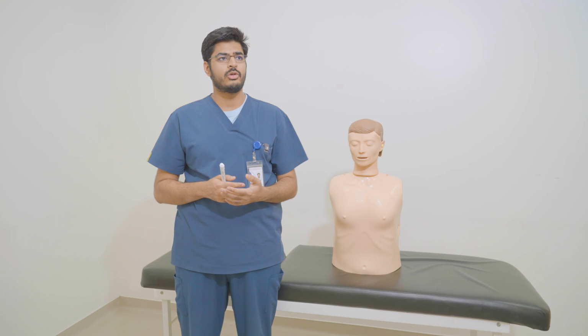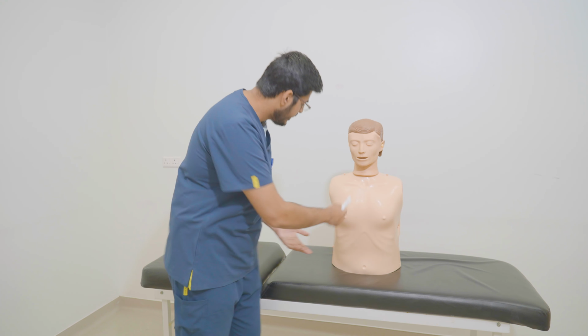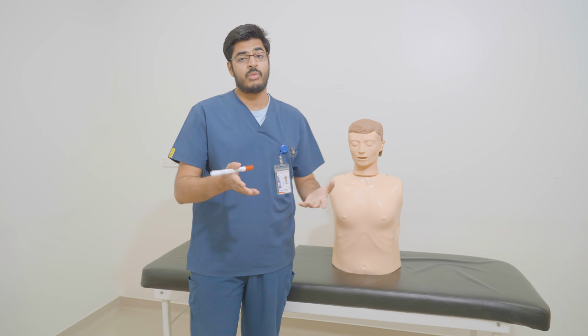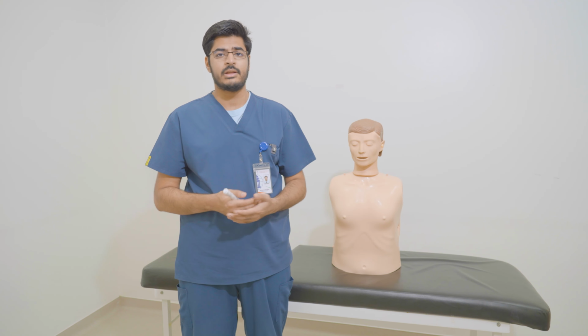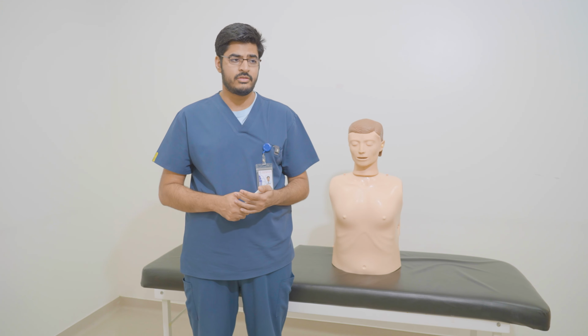Next, we'll be moving on towards any lesions that we may see on the chest wall. That may include surgical scars, for example, or any scars or any marks of invasive procedures that you can see, like chest tube insertion, for example. So that could be something that you could see.